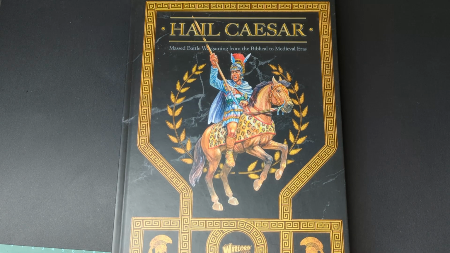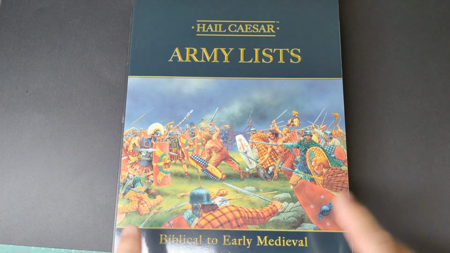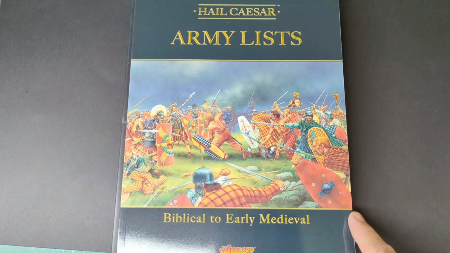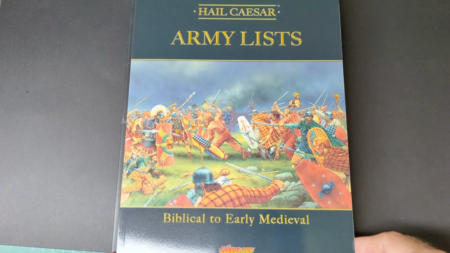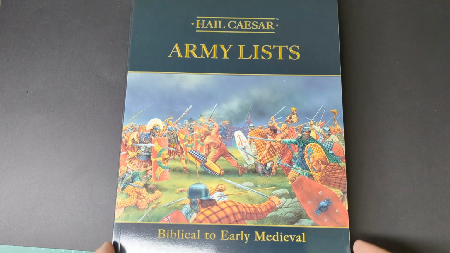I'm Paul. Today I want to have a quick flick through a couple of the Hail Caesar books. This is the rule book, and I'm building an Imperial Roman and an Ancient Britain army to fight it. So I'm basing my armies on the armies found in the army list book. This is the biblical to early medieval, which covers all the basic army lists for the Hail Caesar game.